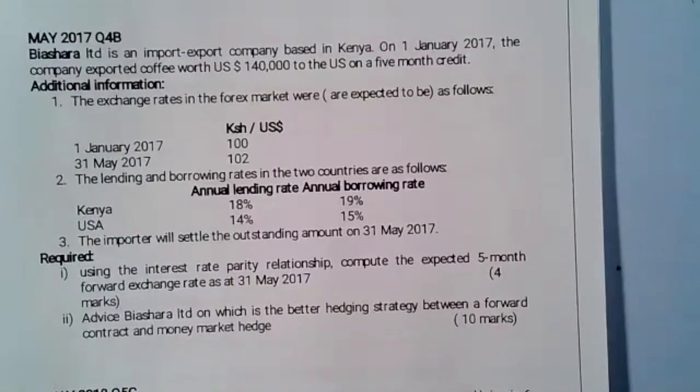Then number 2, advise Biashara Limited on which is the better hedging strategy between a forward contract and a money market hedge. Now, before we look at that question, we have some steps to follow in a money market hedge.